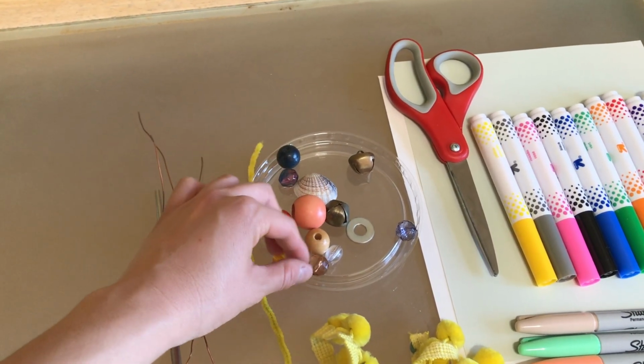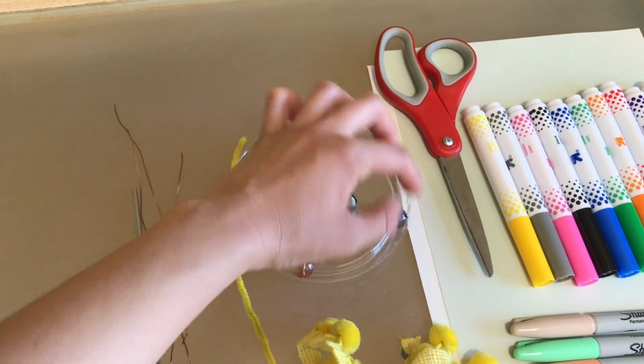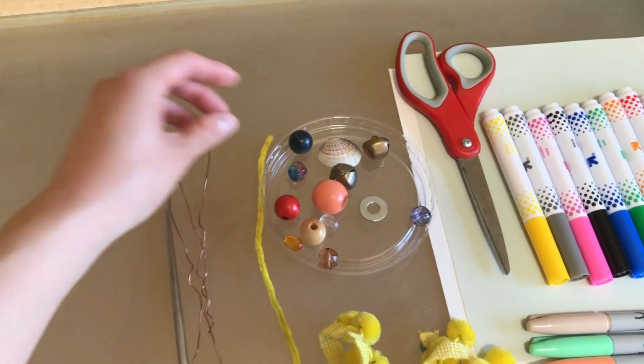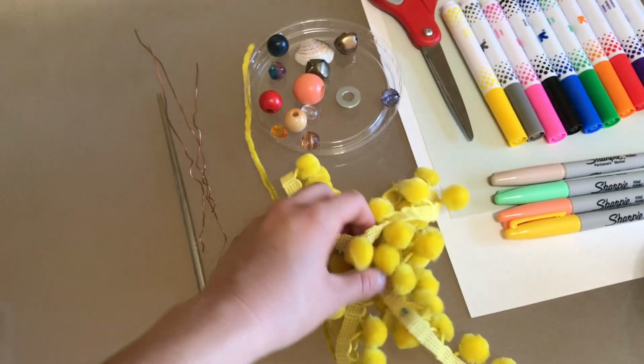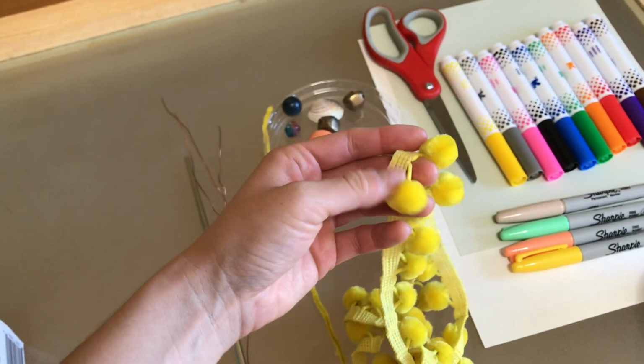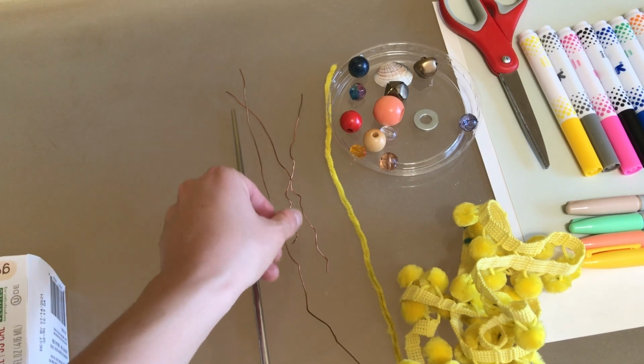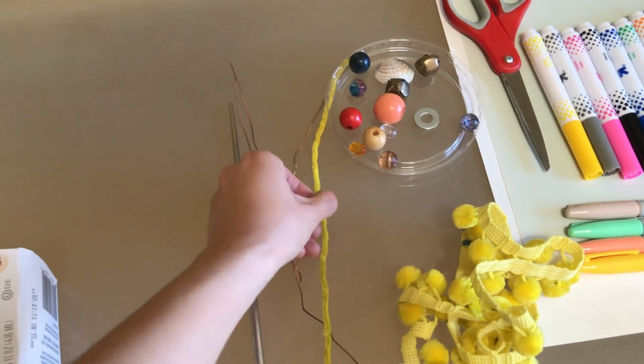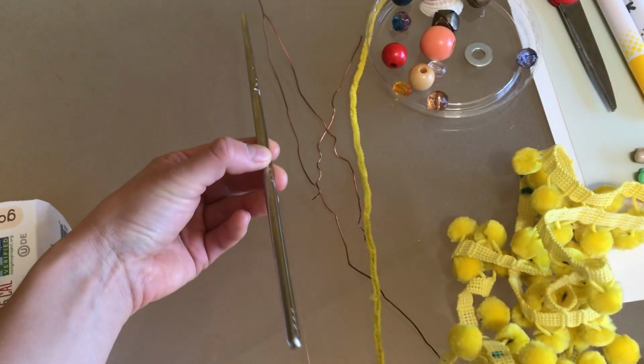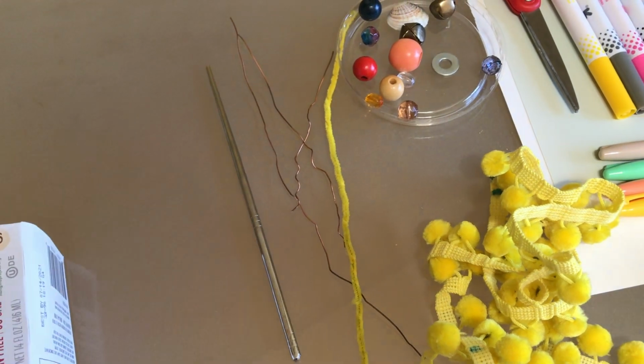Got wooden beads, found a shell, metal washers, and trim that has yellow pom-poms on it. I found some old wire left over from another art project, a pipe cleaner, and a chopstick. So I have all the materials I want to use to build my critter, and I'm gonna get started now.